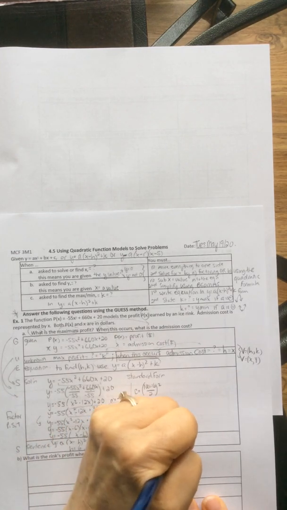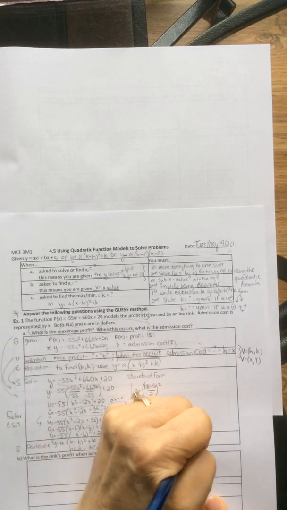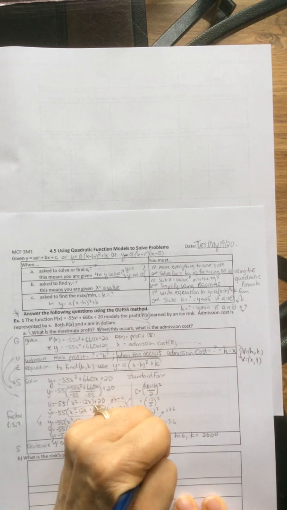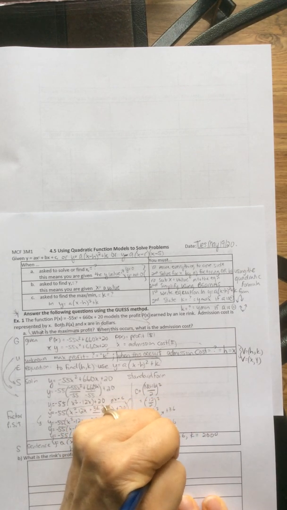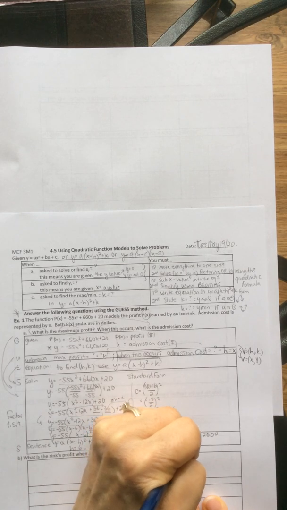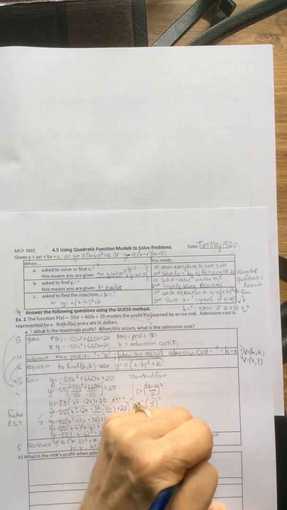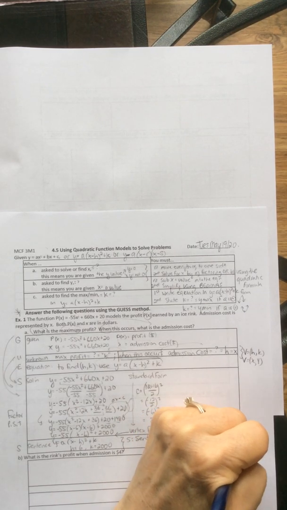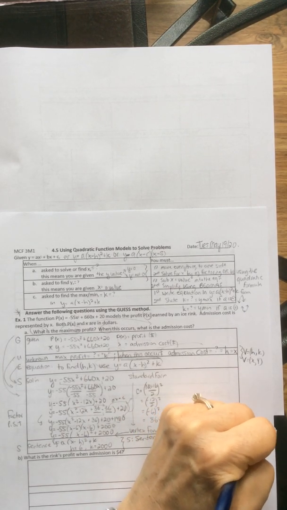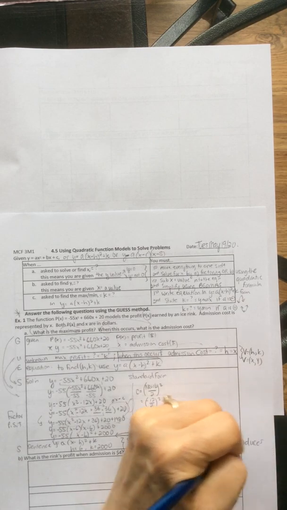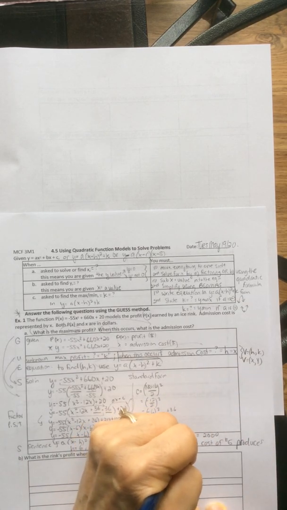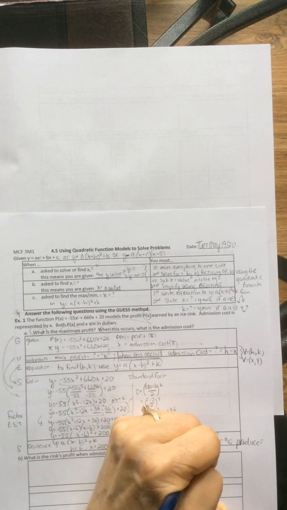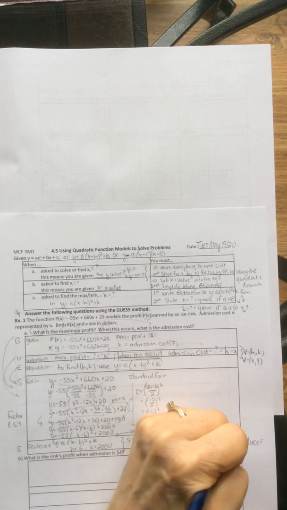Since h is 6 and k is 2000, therefore the admission cost of $6 produces a max profit of $2,000.